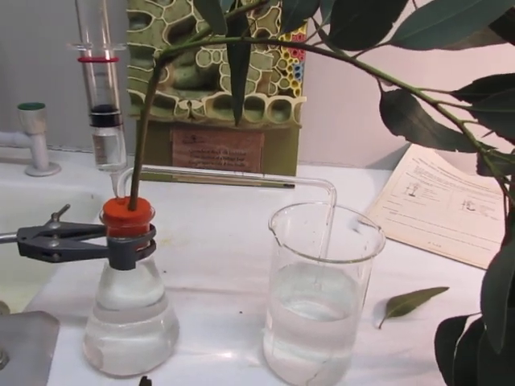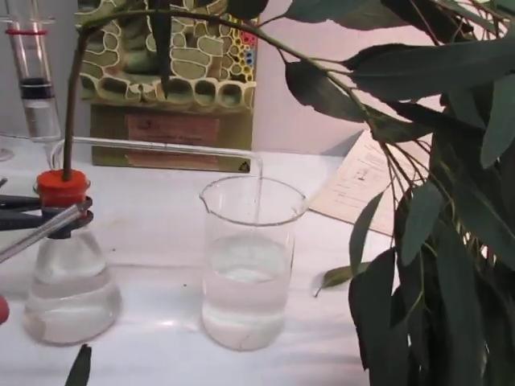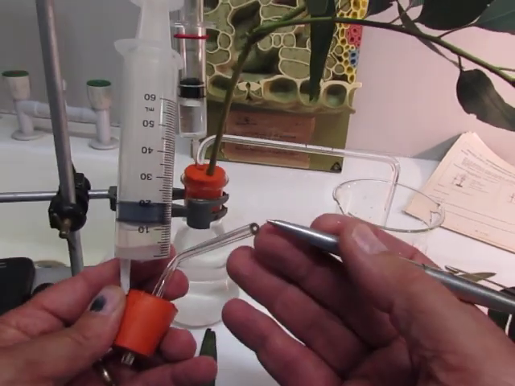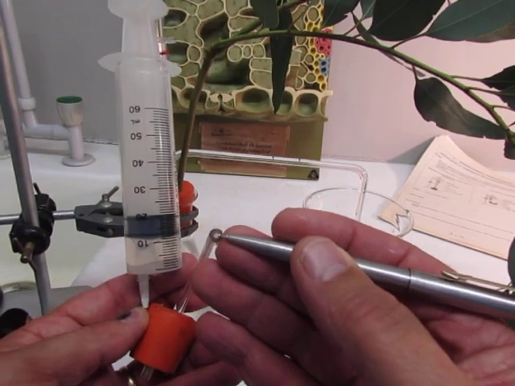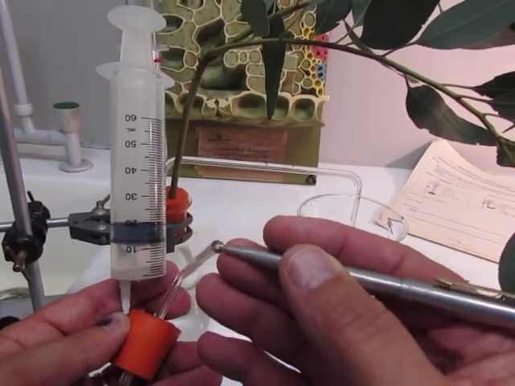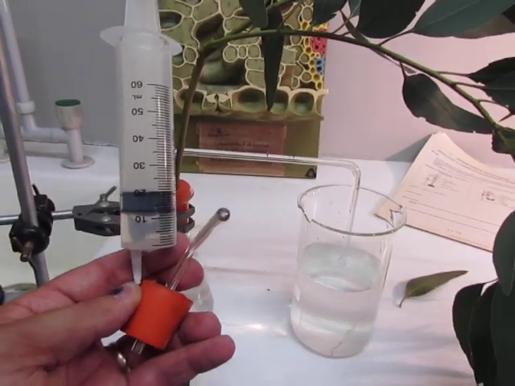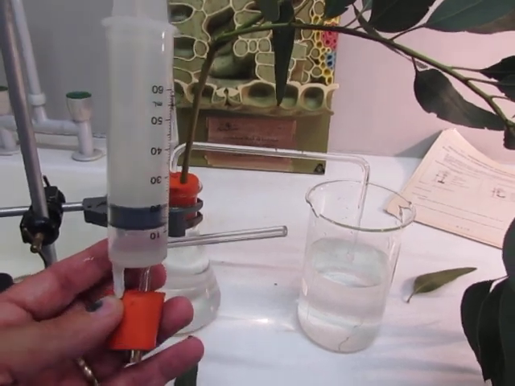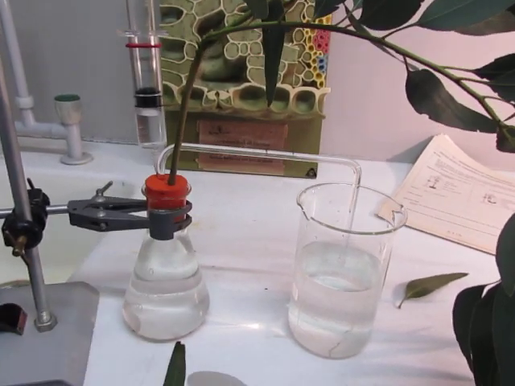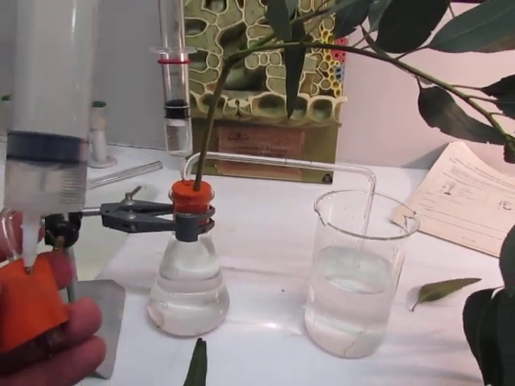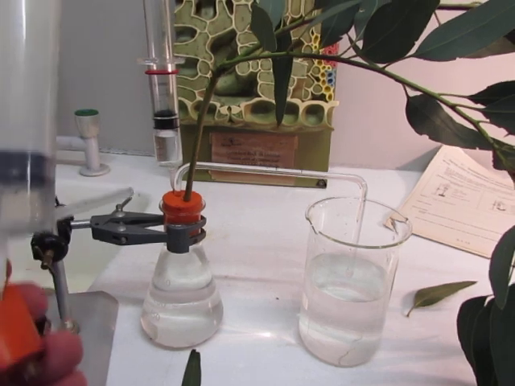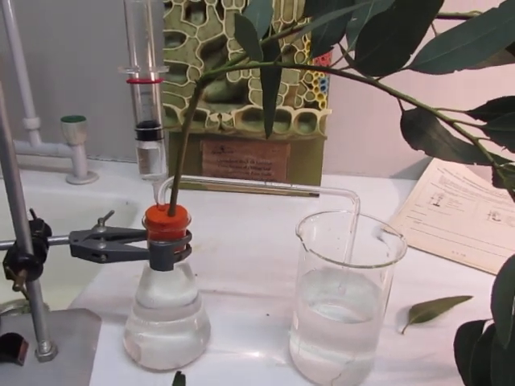Now you might wonder what a capillary tube is. I'm going to show you. A capillary tube is a glass tube with a very thick wall and a very thin hole in there. We want to establish the rate of transpiration very accurately, and that's why we need such a small hole in the glass tube.